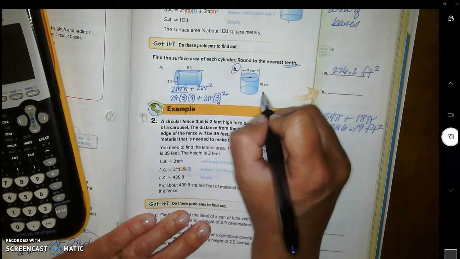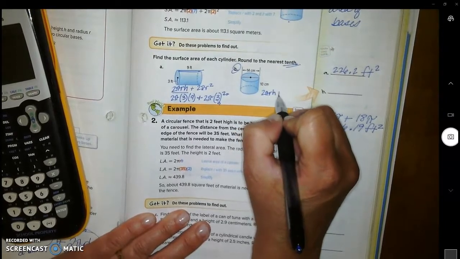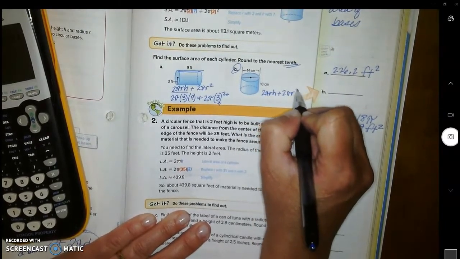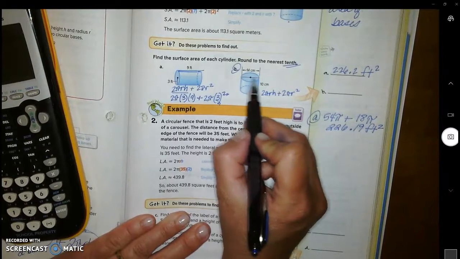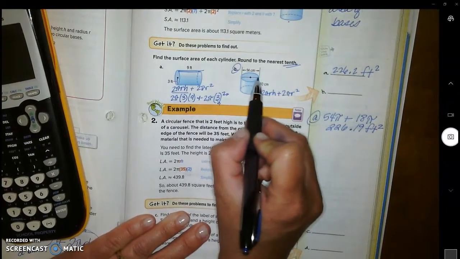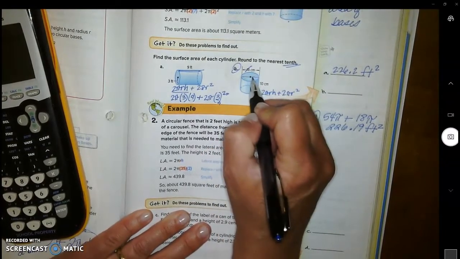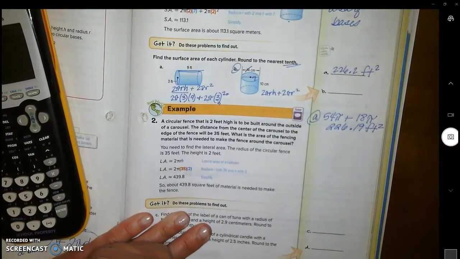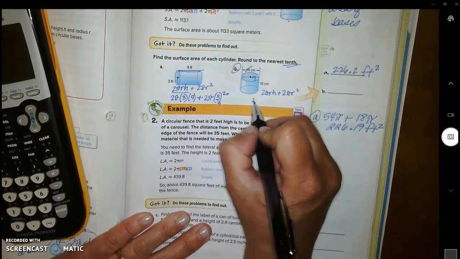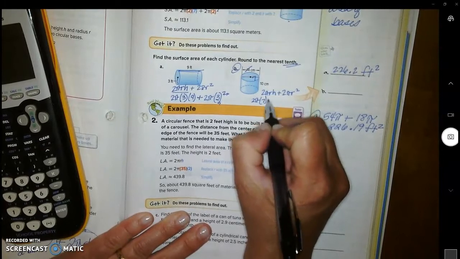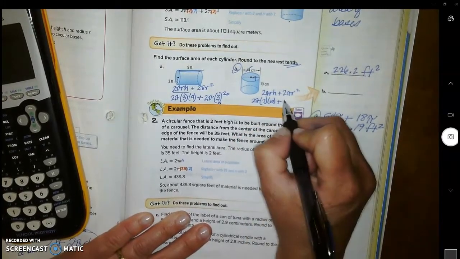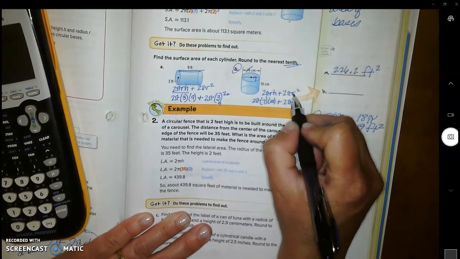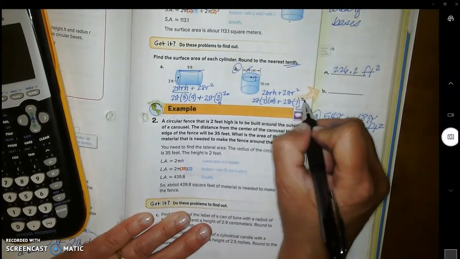Okay, let's do part B and see what we get. Same thing, we're going to do 2 pi rh plus 2 pi r squared. I need a radius, and in this picture I have a diameter, so make sure that you divide by 2 and that you use a 7. So we're going to do 2 pi times 7 times 10 plus 2 pi times 7 squared.